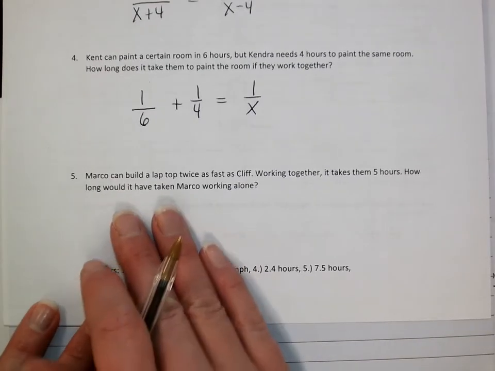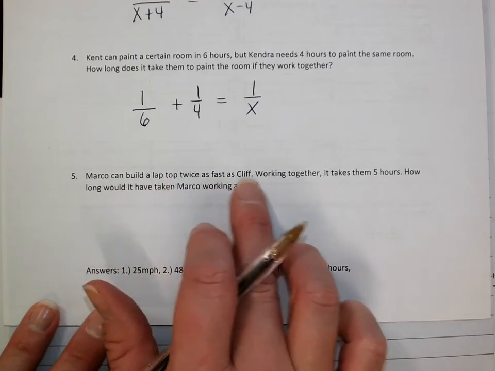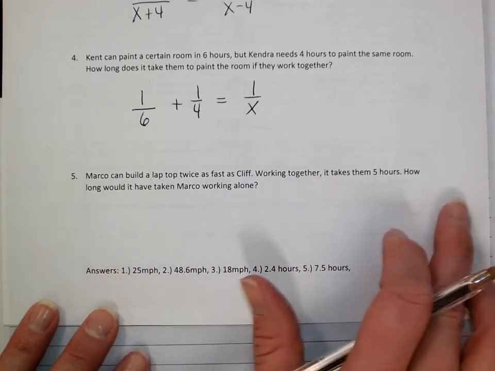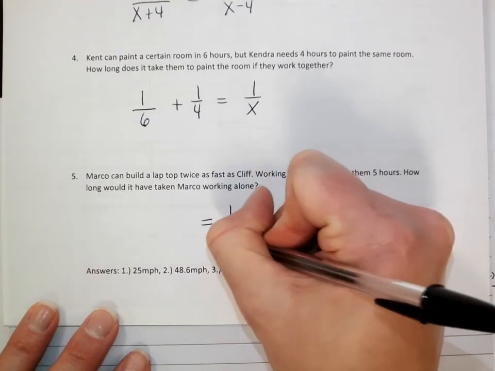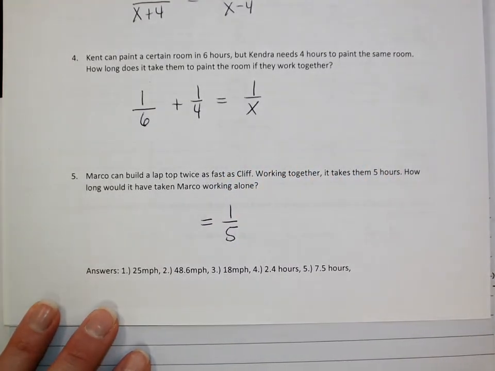But same thing here. They can build a laptop twice as fast as Cliff. Working together, it takes them 5 hours. So this one's a little bit different. You know that together, they've done a fifth of the job in an hour. Okay? Marco can build the laptop twice as fast as Cliff.